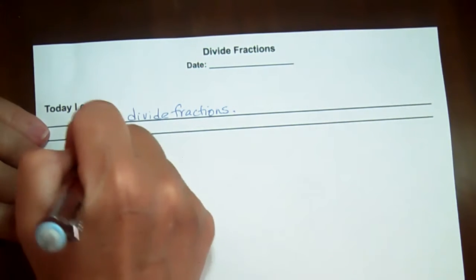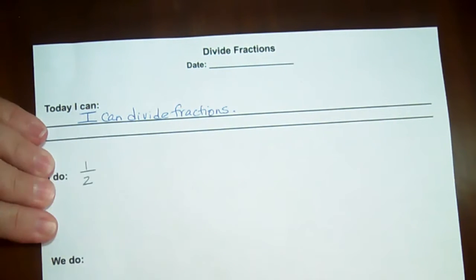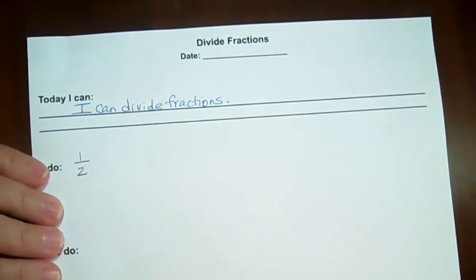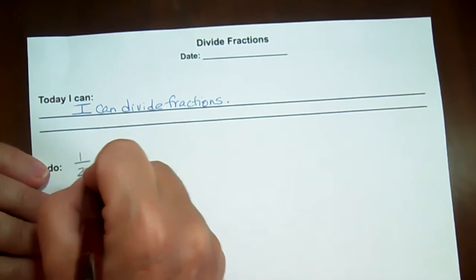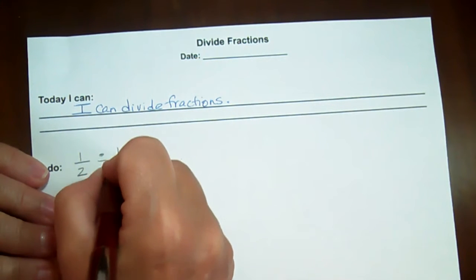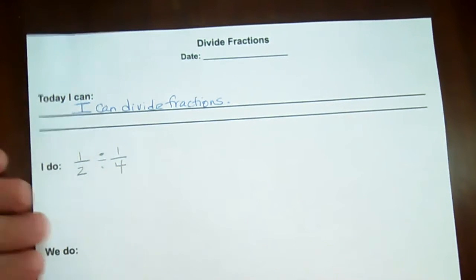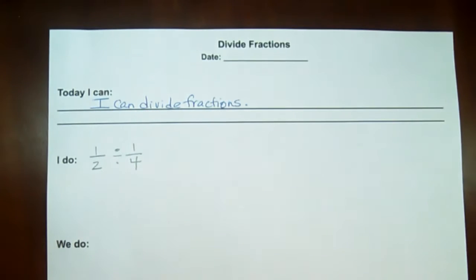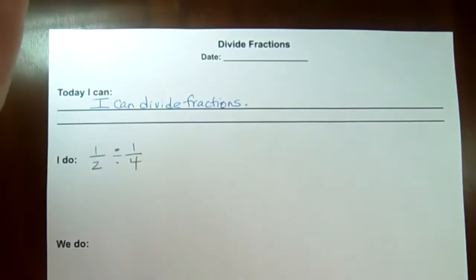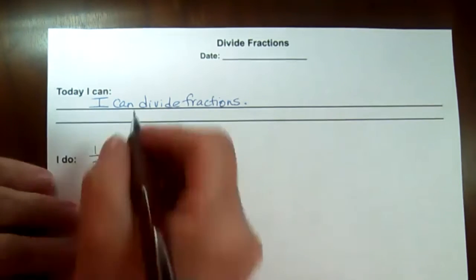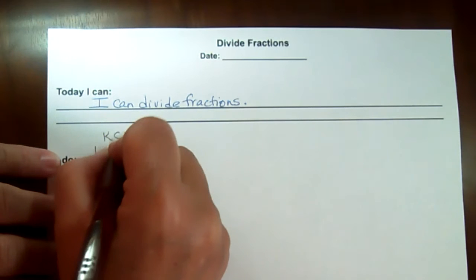Now our first problem that we're going to work is 1/2 divided by 1/4. And since fractions is a review, y'all are used to keep, change, flip.